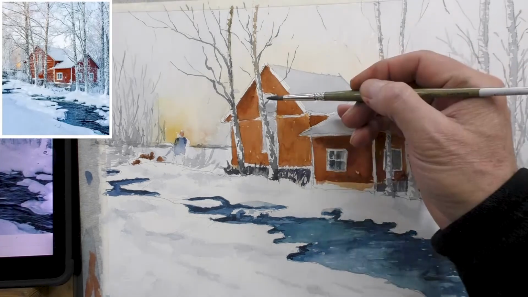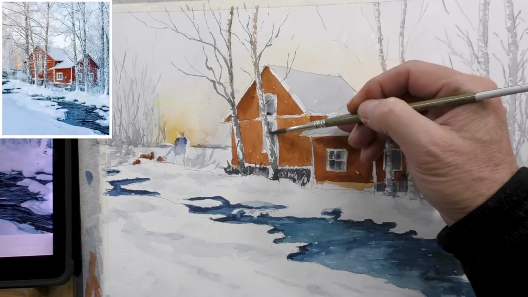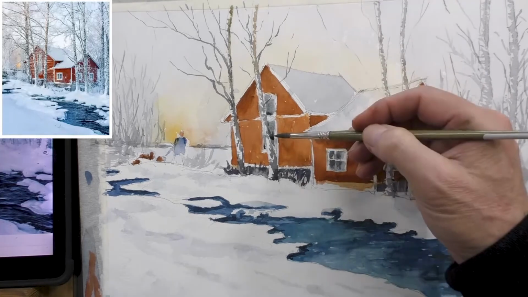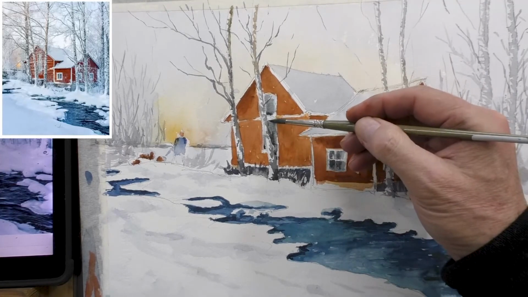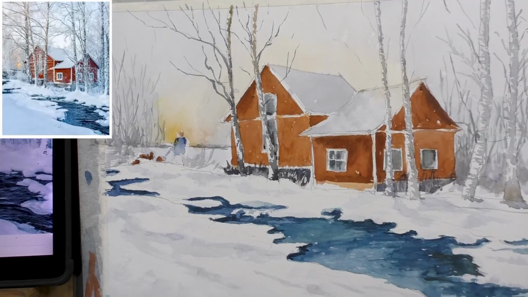So now I want to go back to the hard work. Small brush, make gray. Our gray is cobalt blue and burnt sienna. This is our gray in this painting.